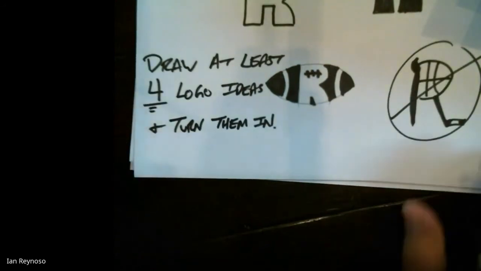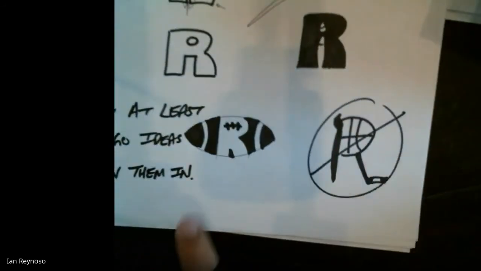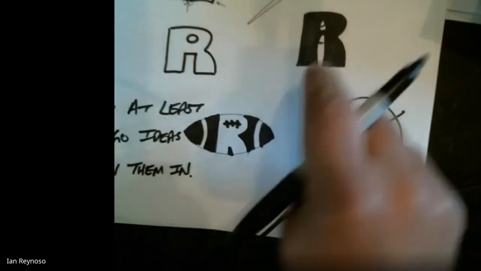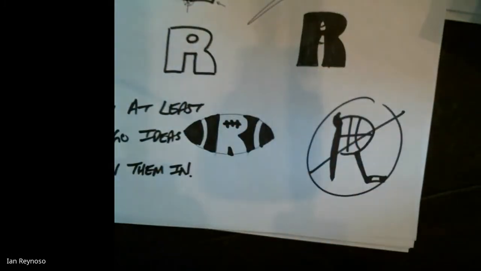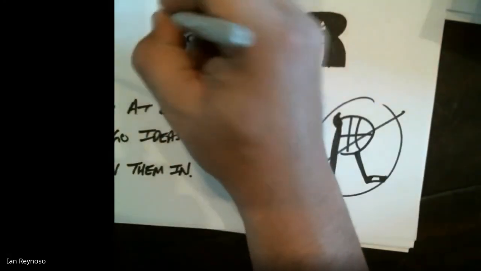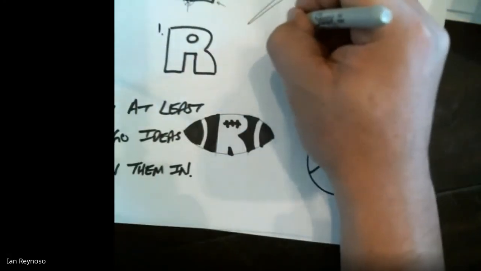Okay, 4 logo ideas. I have 4 right here. 1, 2, 3, 4. When you turn those 4 logo ideas in, I'm going to say, ooh, go ahead and do number 1, or number 2, or number 3.